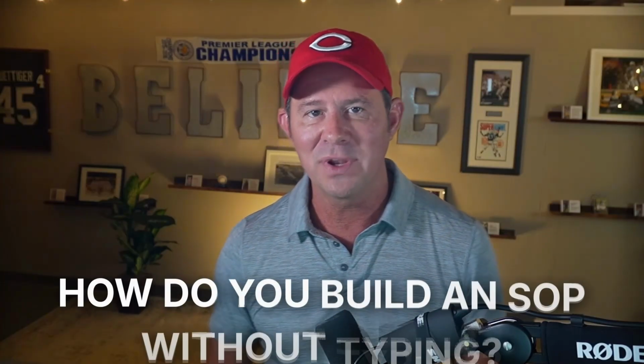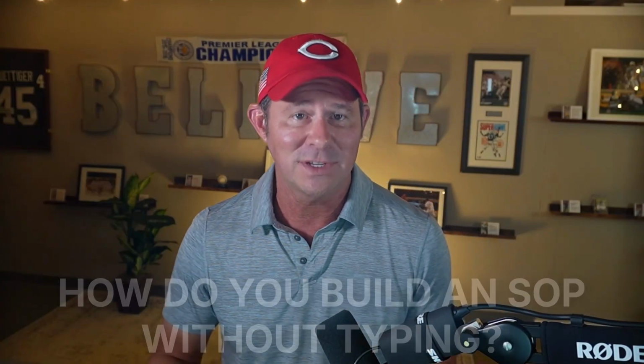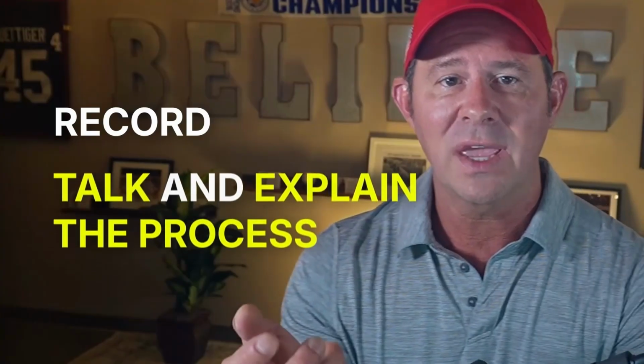So, how do you build an SOP without typing? Because I told you I was going to tell you this. Here's the shortcut. I stopped trying to write down everything. Actually, I don't write SOPs at all. Instead, I grab my phone. I have an iPhone, so I find the voice memos app on my phone. I hit record and I just talk and I explain the process.